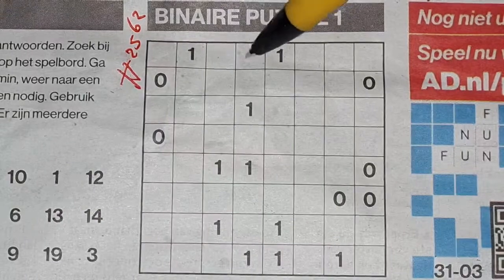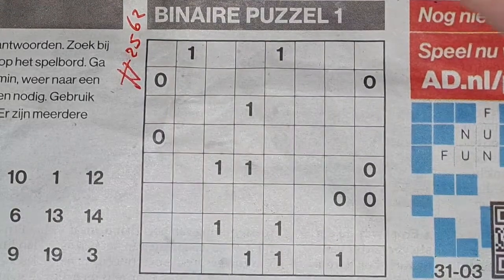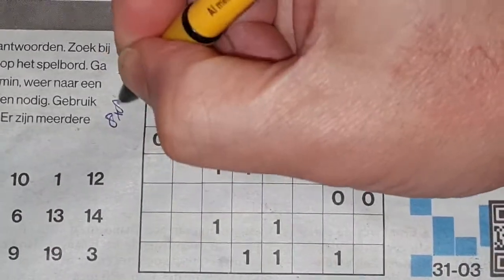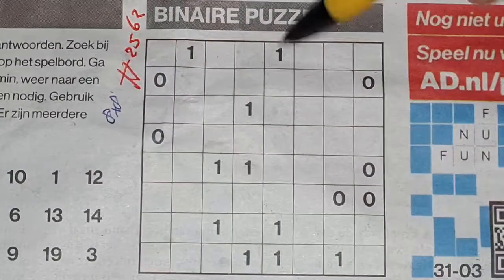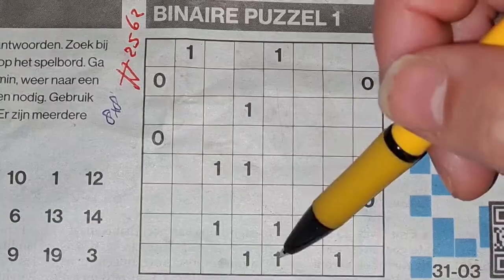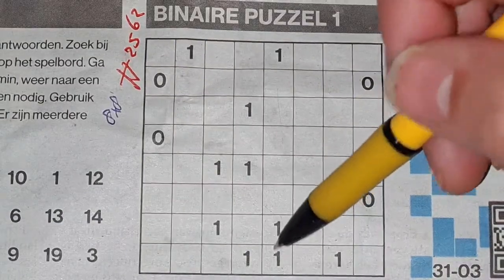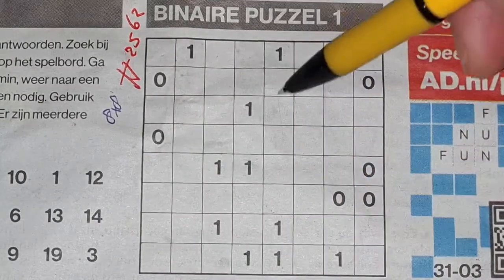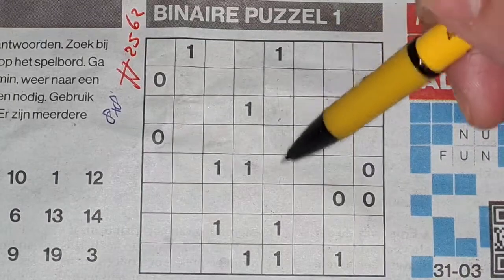1, 2, 3, 4, 5, 6, 7, 8. It's an 8 by 8 binary puzzle. That means in a row or in a column, there are always 4 ones and 4 O's. All right.